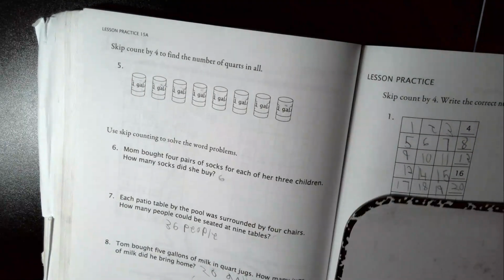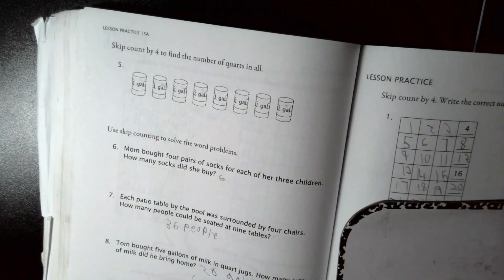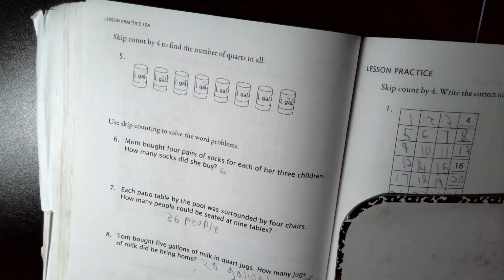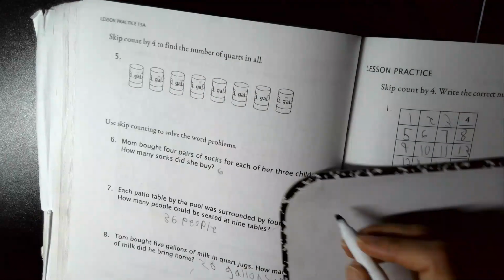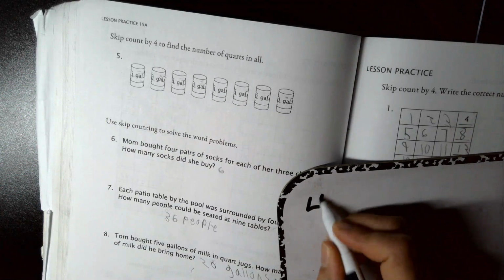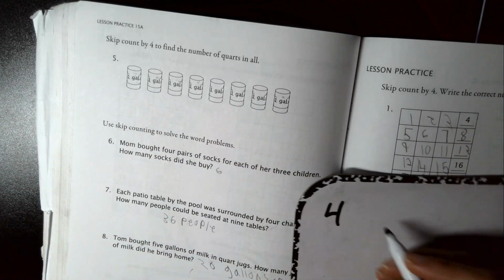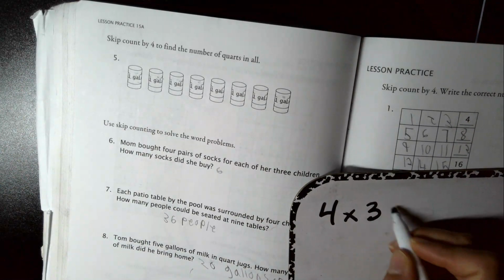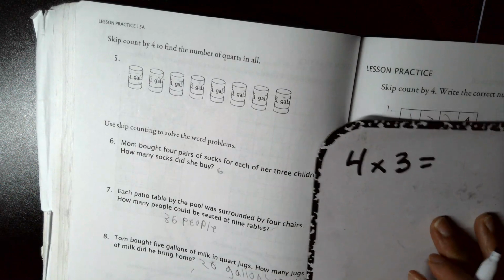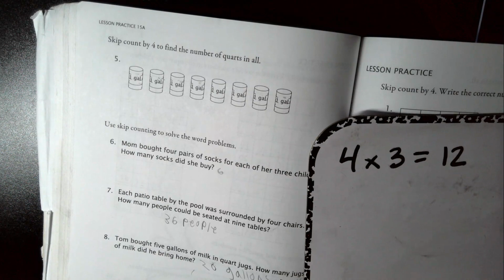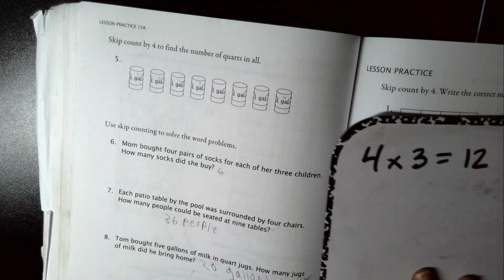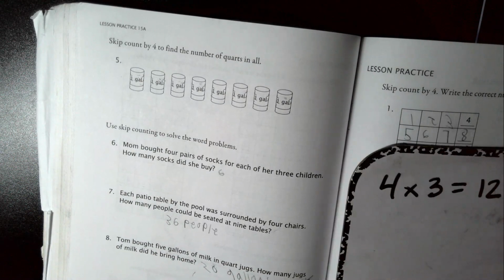Number 6 says, Mom bought 4 pairs of socks for each of her 3 children. How many socks did she buy? Okay, so she bought 4 pairs for each, and there were 3 of them. Then that is 4 times 3, which is 12. So that's how many socks she bought in all. Then we move on to number 7.